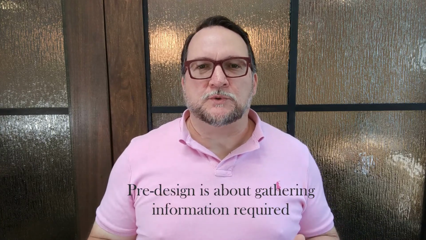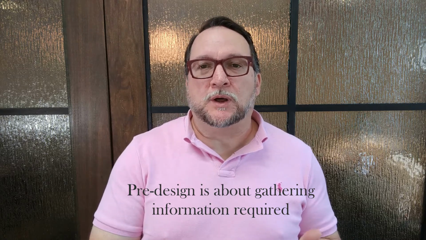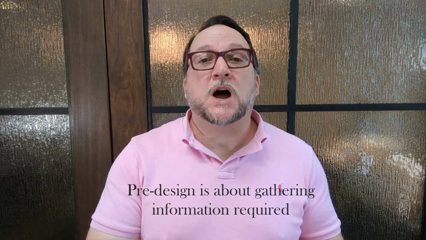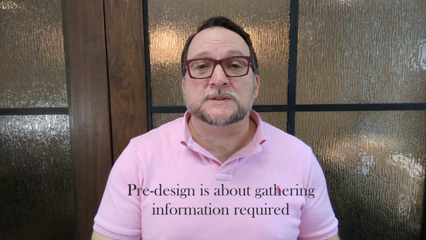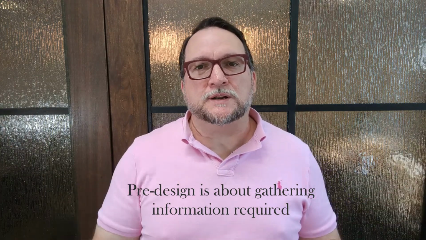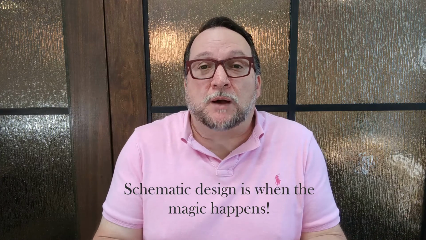During pre-design, we've gathered all the information we need in order to design. We've gone to the city to find out what all the setbacks are. We've gotten a survey made. We've talked to you about all of your requirements and all of the other city requirements that are going on, in your budget and so on. And we've gathered all that information. And now during schematic design, the magic happens. The design happens. We start to solve the problem.